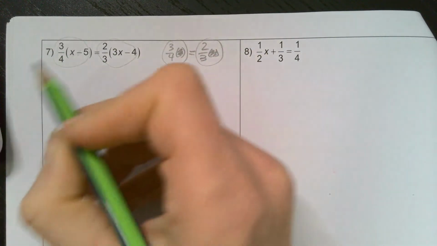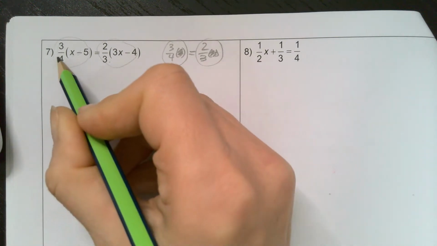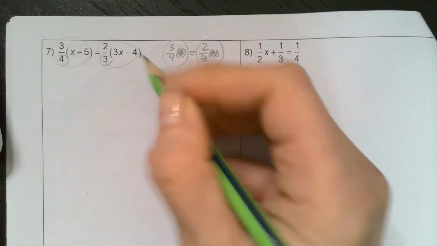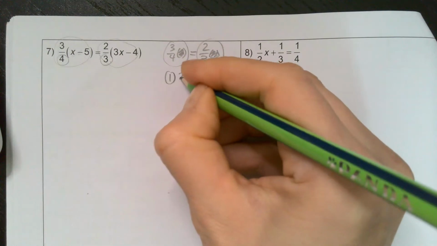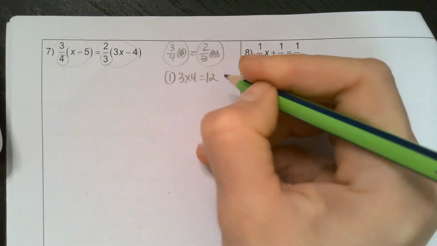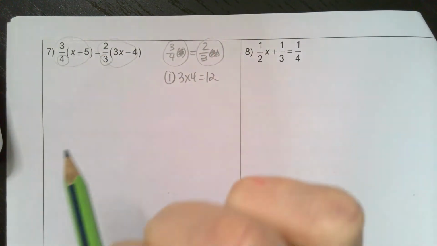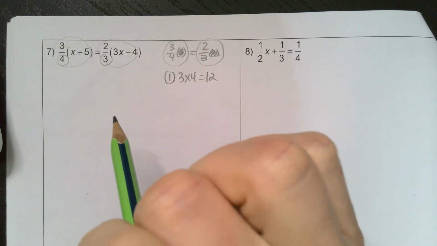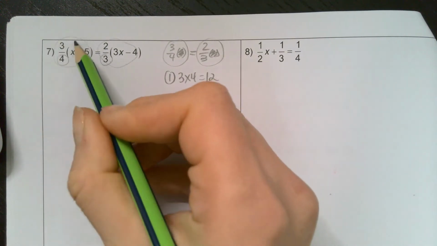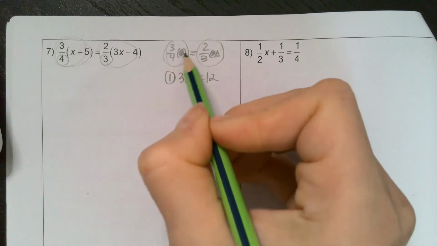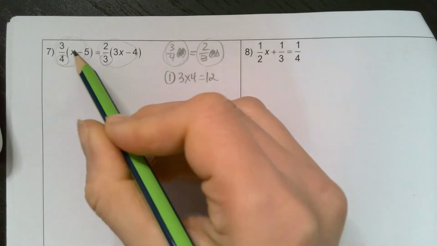So in order to get rid of these fractions, I want to get rid of the 3 and the 4, so I'm going to multiply that together. 3 times 4 equals 12. So I have to multiply each term by 12. But I just have 2 terms, this one and this one, see? Doesn't matter what's inside those brackets.